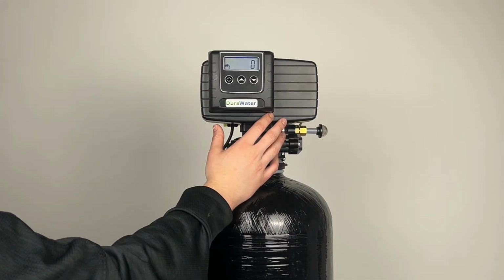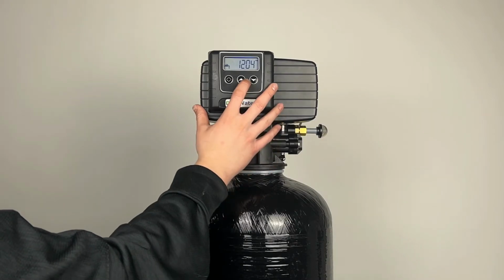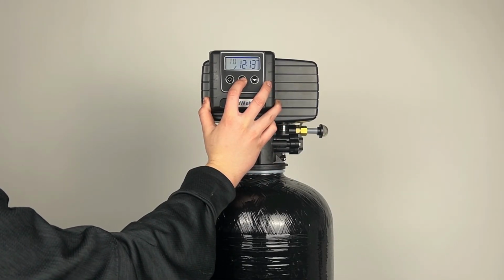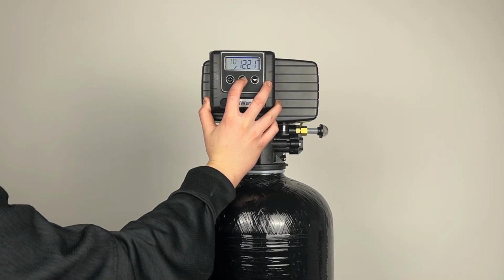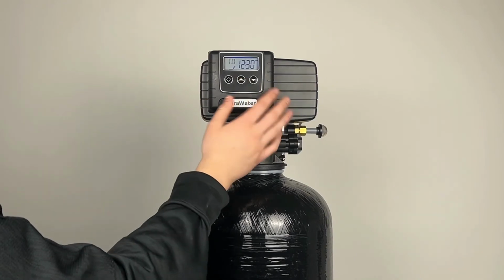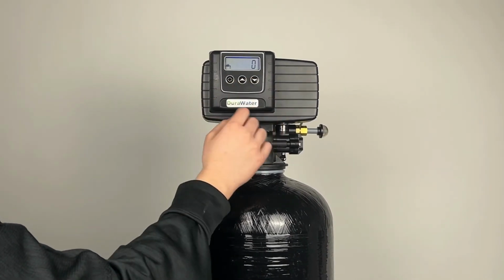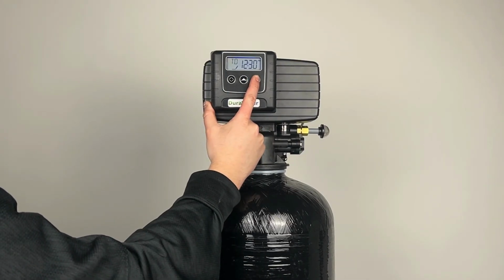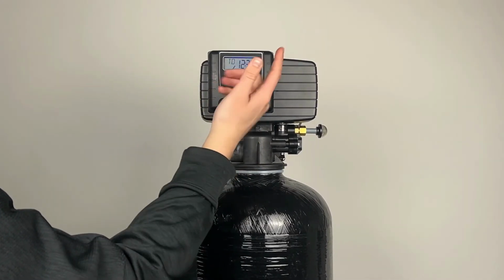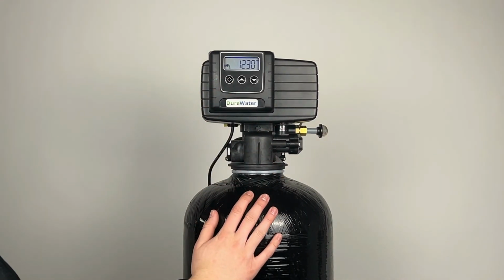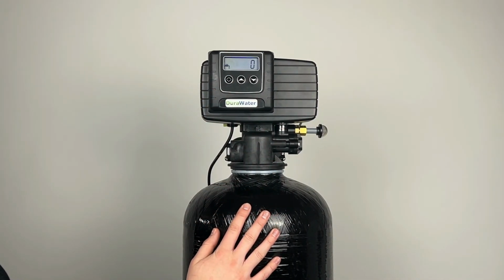All we have to do now is set the time of day back to your correct time of day. My correct time of day here is 12:30 p.m., so I'm just going to move this up to 12:30. Again, to get the time to start moving, you just hold either the up or the down arrow buttons and the time will start moving in that direction. But again, my time is 12:30. Once you have this set correctly, tap the cycle button to lock in your selection, and you are all done.